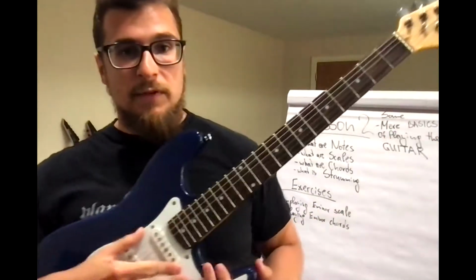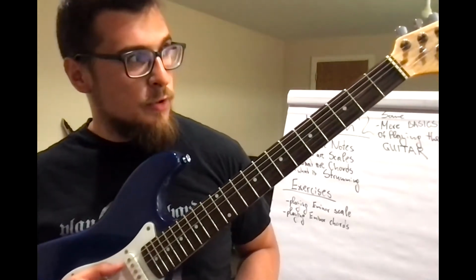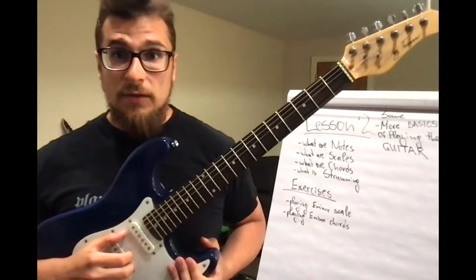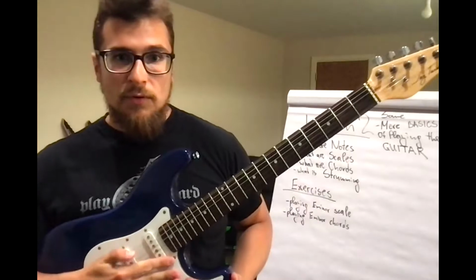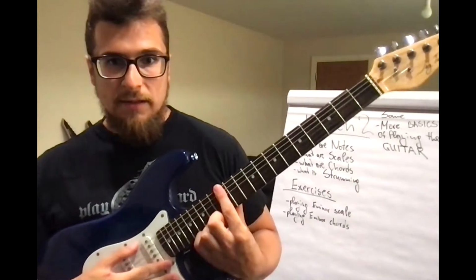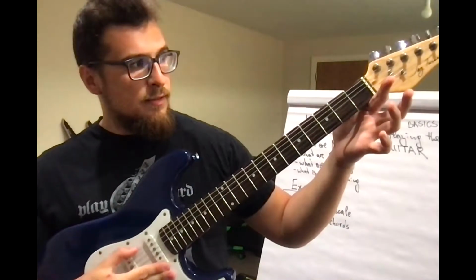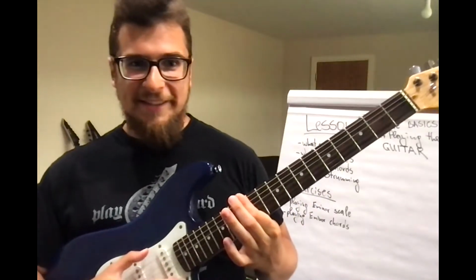Another interesting thing about notes is, for example, you've got the 6th string, an open string, and it has an E note, if your guitar is tuned standard. And the next E note that you have in the same scale, but the higher one, is the 12th fret, which is the higher E. So you've got E and the higher E.